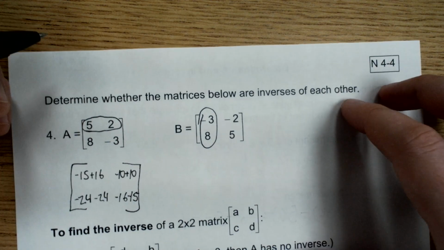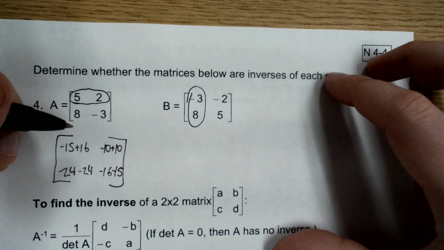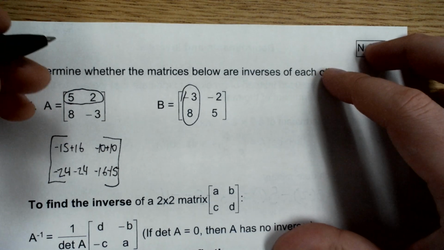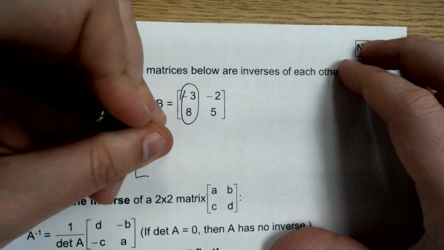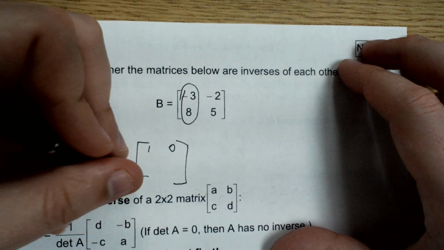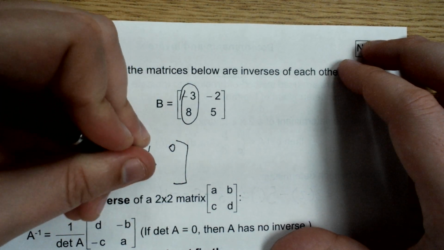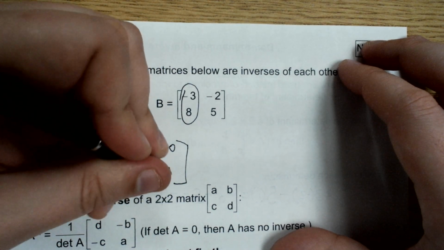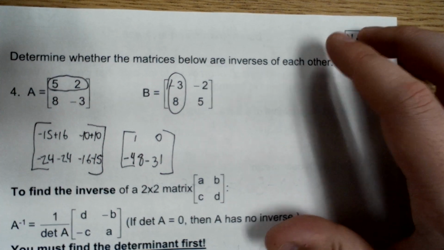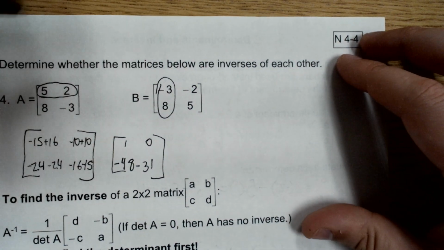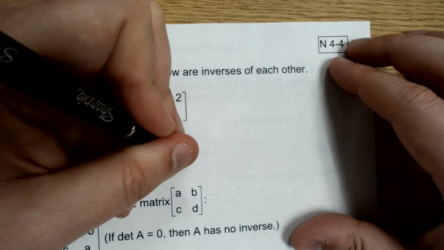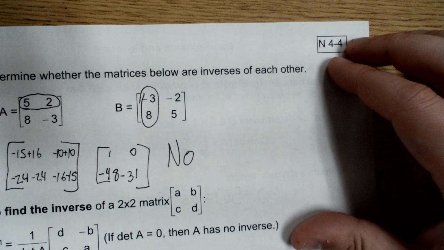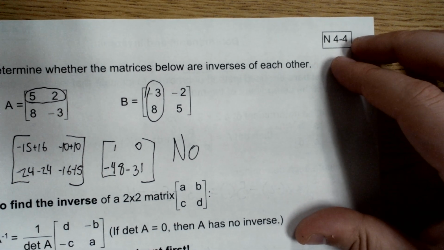So this is the one where the numbers look like we want it to work out, but I end up getting a 1 and a 0 up top here, but then a negative 48 and a negative 31 on the bottom. We're determining if they're inverses. Because we didn't get that identity matrix, we would say no, they're not inverses.